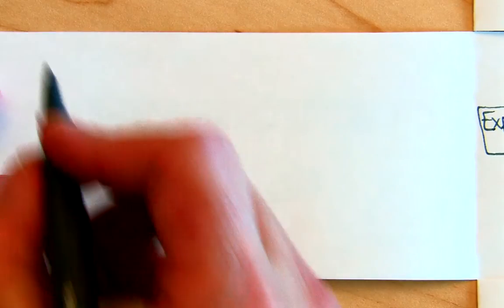Okay, so let's look at a few notes on this one.